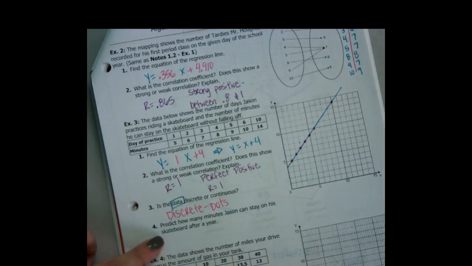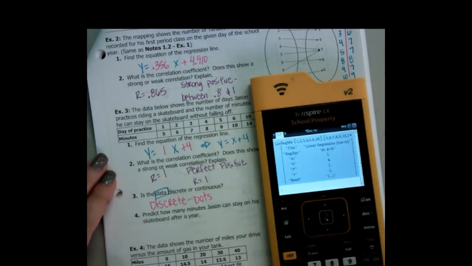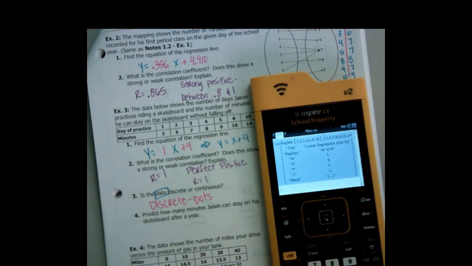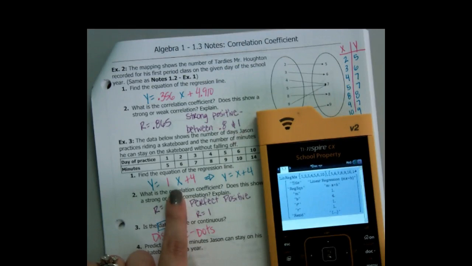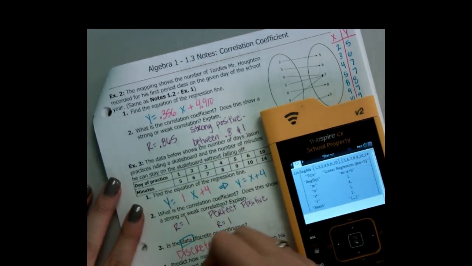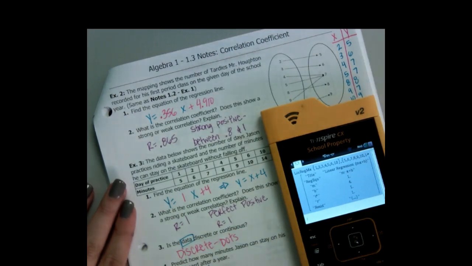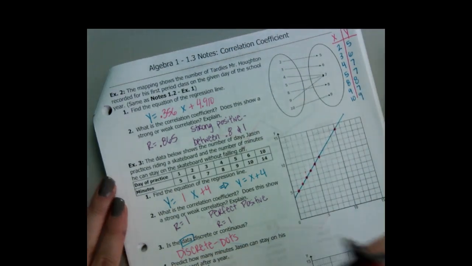Predict how many minutes Jason can stay on his skateboard after a year. So, remember, there's two ways to do your prediction. You can take your equation, y equals x plus 4, and I can plug in right there.